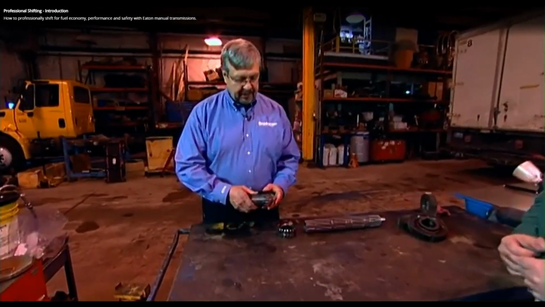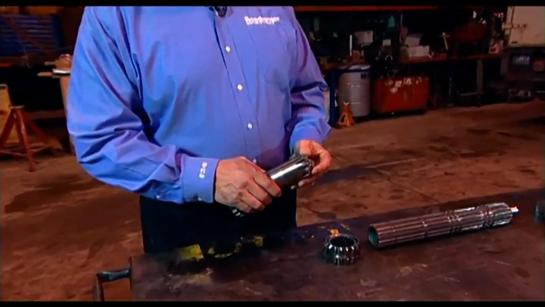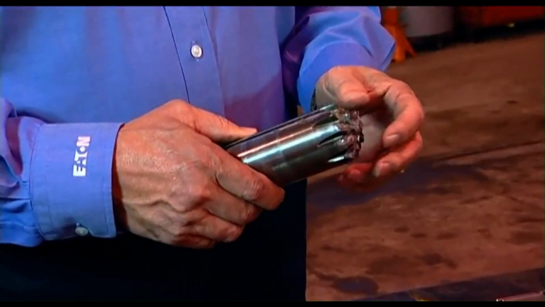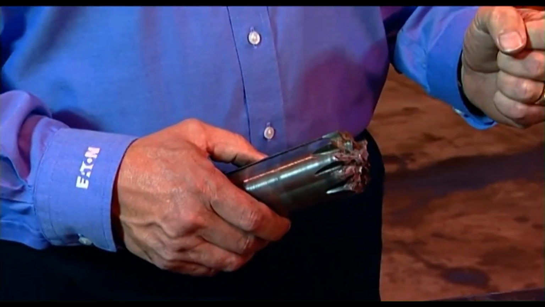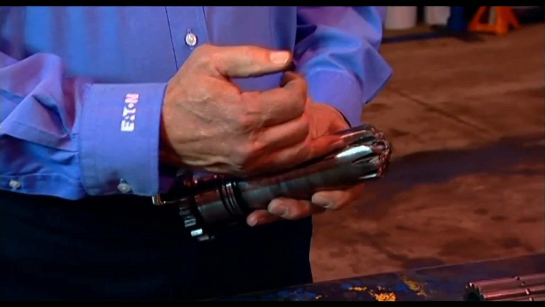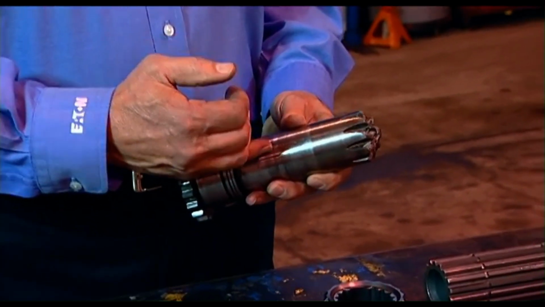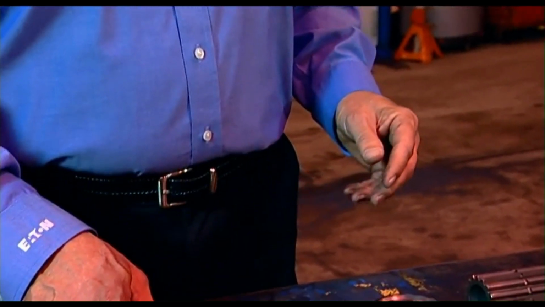Of this input shaft. This failure was more than likely caused when a driver improperly shifted the transmission, trying to force the gear out of synchronization. What can happen is a crack can develop in the shaft, which will ultimately lead to this type of failure.